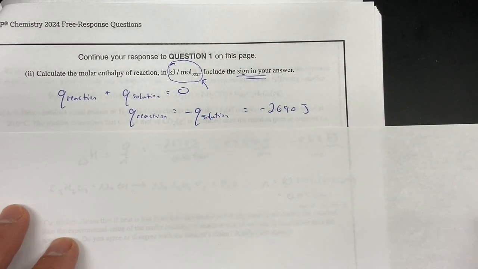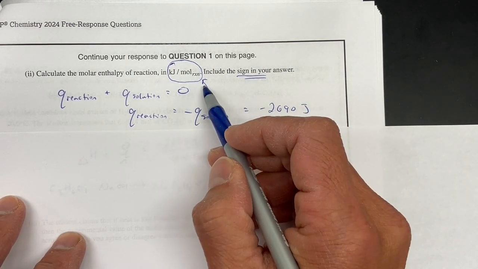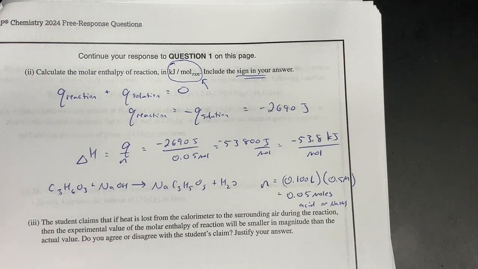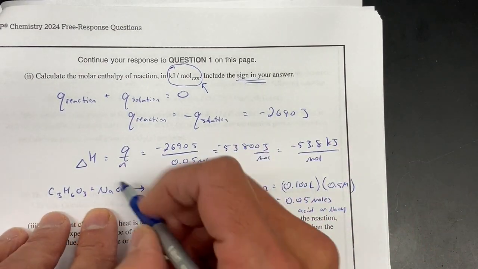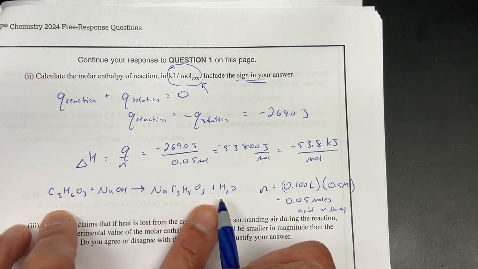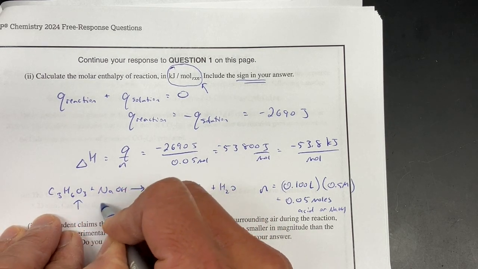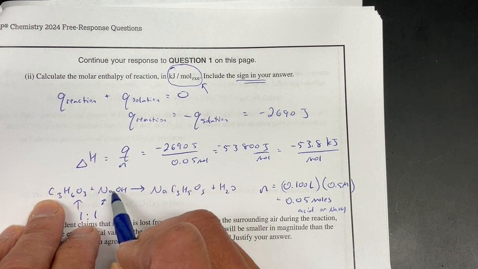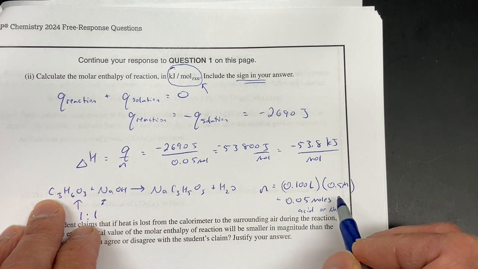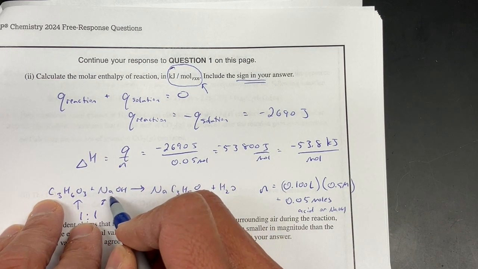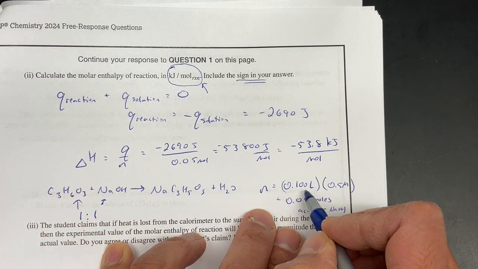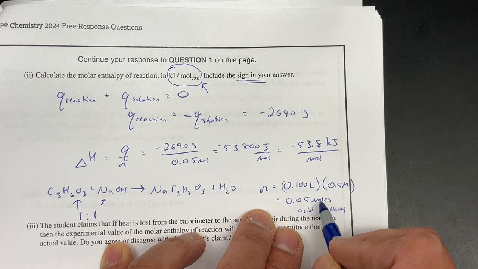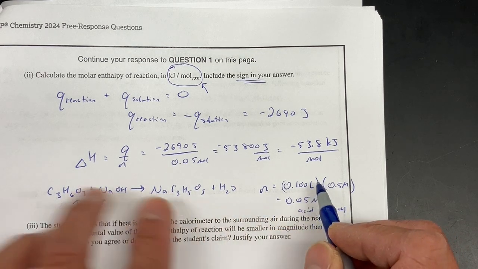Now the moles, what you have to know for this one is, well, I'm just going to show you some stuff. Okay, so here we go. This is the reaction. This is from the first page of the problem. And this is a 1-to-1 ratio here. They also tell you that the molarity and the liters of each thing is the same. So if it's 100 milliliters or 0.1 liters and 0.5 molar, that means you have 0.05 moles of each thing reacting.